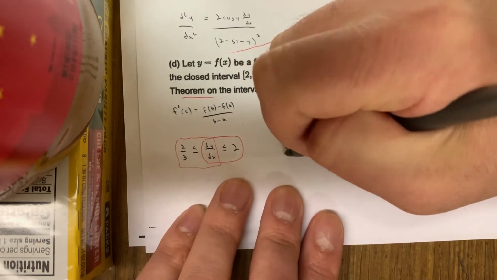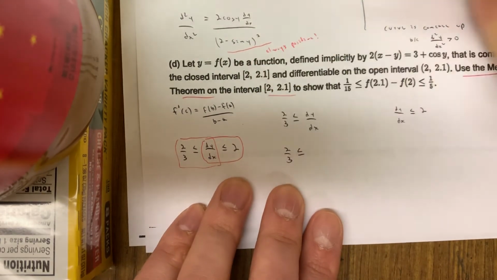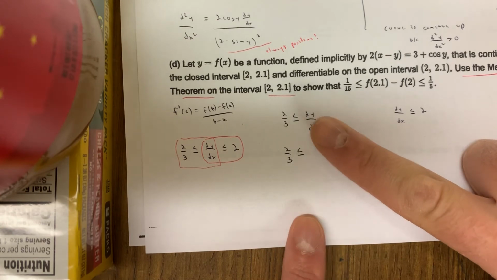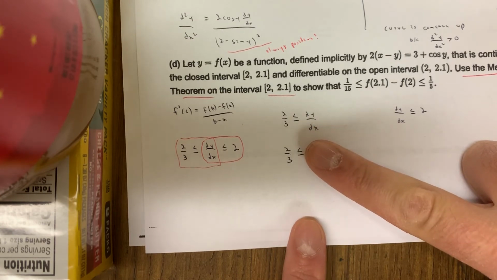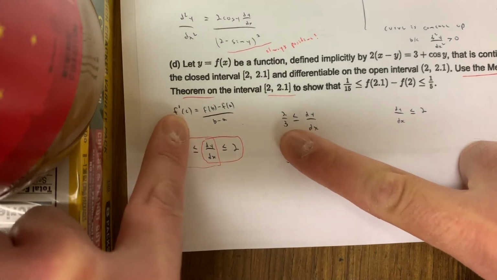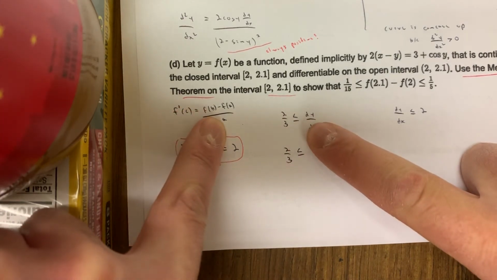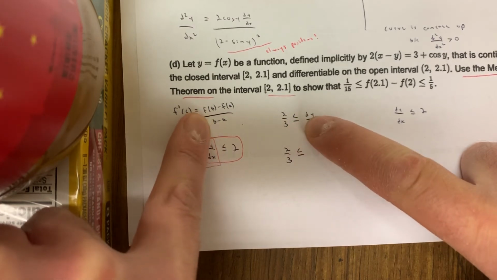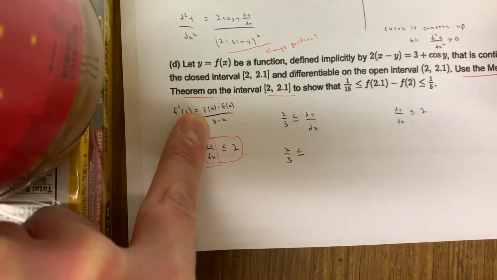Well, this is 2/3 less than or equal to that dy over dx, okay? Look, if you put 2 over 2 minus sine y, that's not what they're looking for. This is really this piece, the 2/3 right here. They're telling you that the derivative has to be equal to 2/3 or greater than 2/3, and that means that the slope of the secant line has to equal 2/3 or be greater than 2/3.